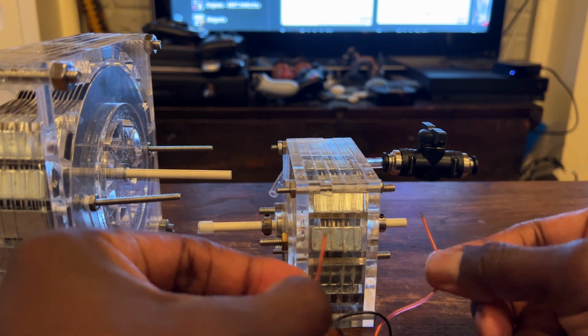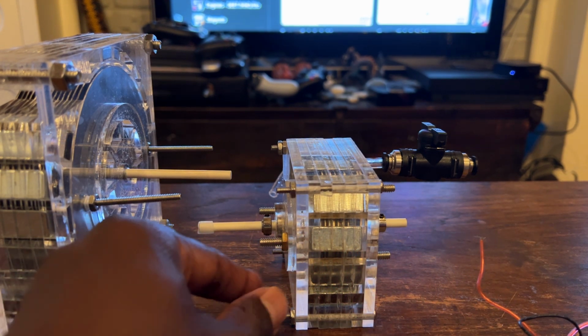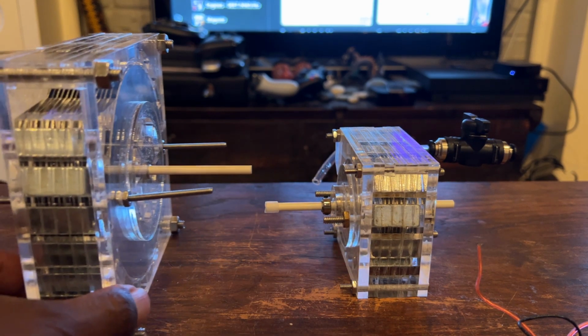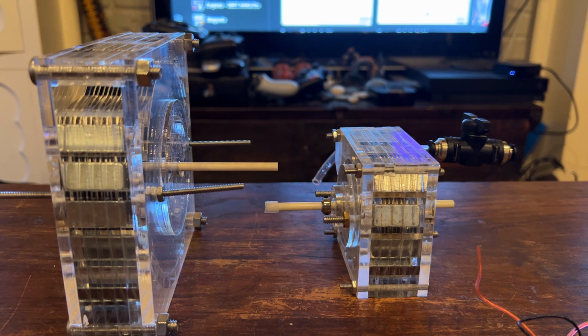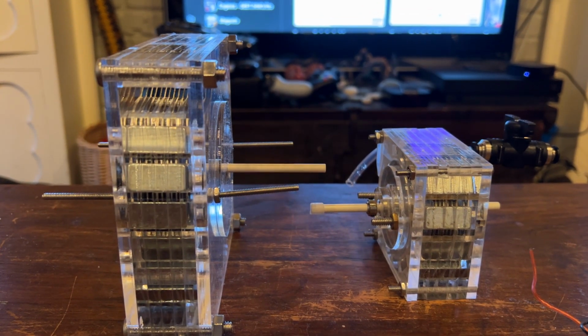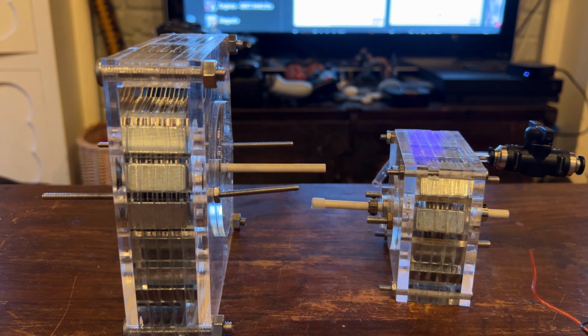So now we know these are functional as far as being able to have a voltage go across from one side to the other, which means that we can do some HHO experiments also.